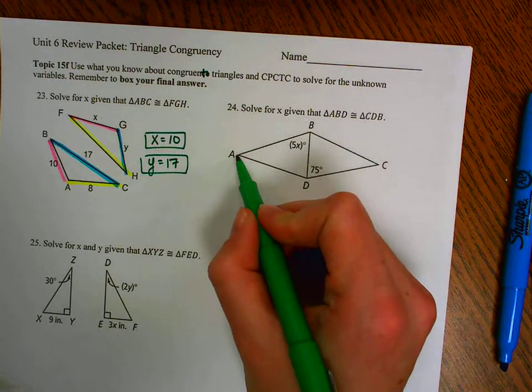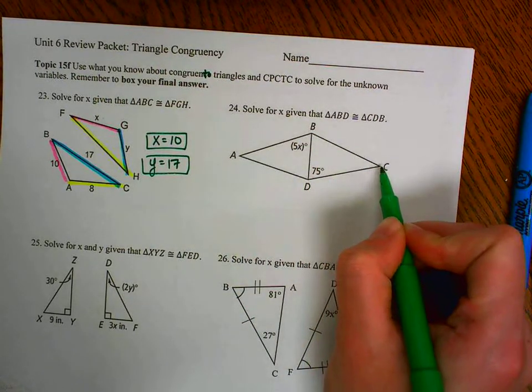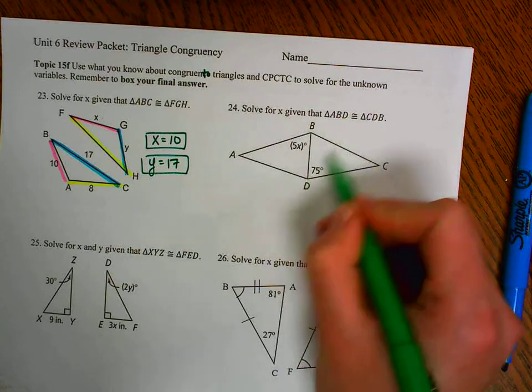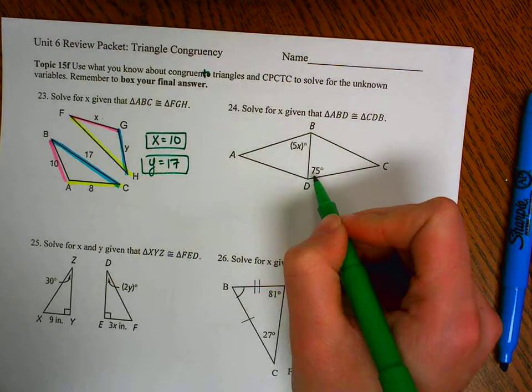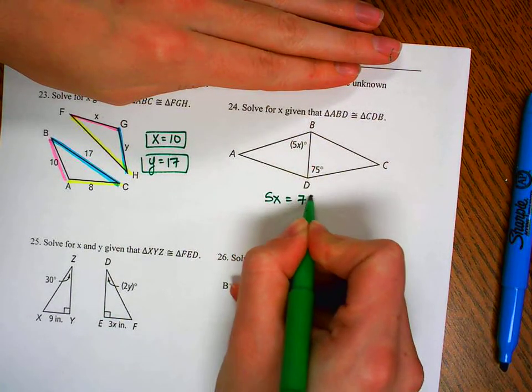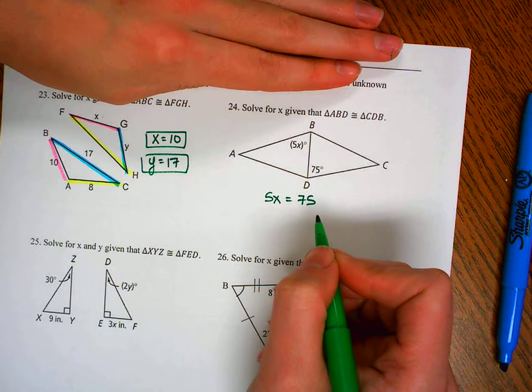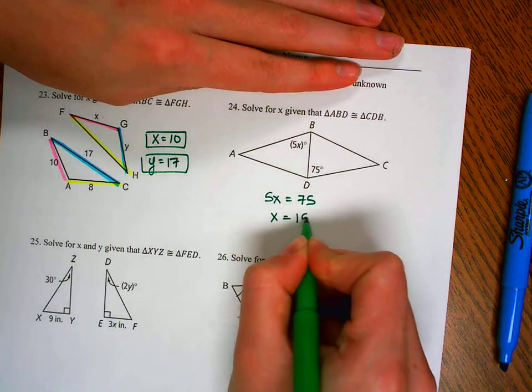So let's check. We've got A, B, D, C, D, B. Yep. So notice B, the middle letter, matches up with D, the middle letter. These are going to be corresponding parts, which means they're going to be congruent. That's what CPCTC says. Remember, corresponding parts of congruent triangles are congruent. Divide both sides by 5, and we're going to get x equals 15.